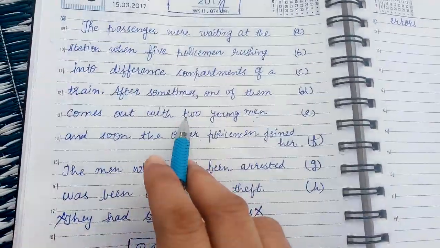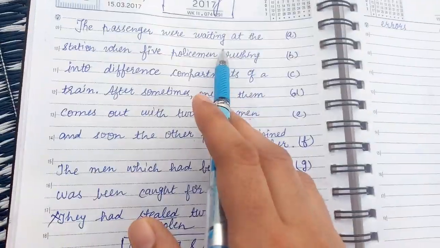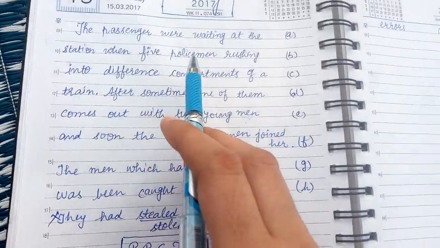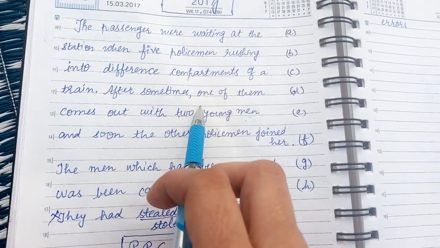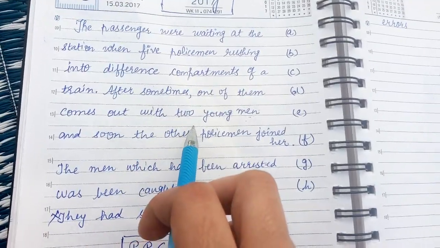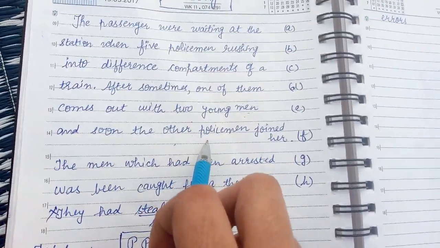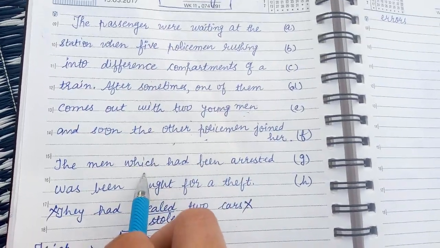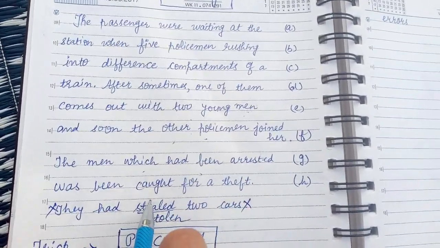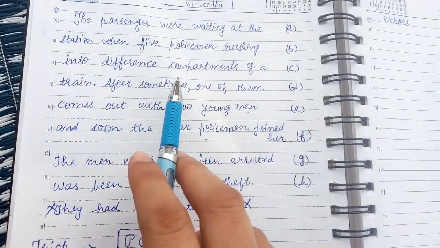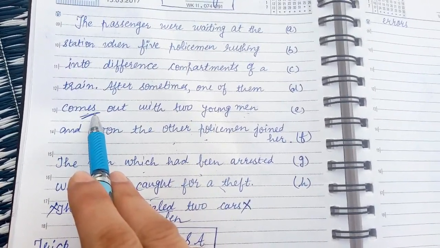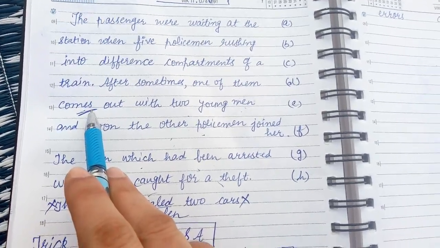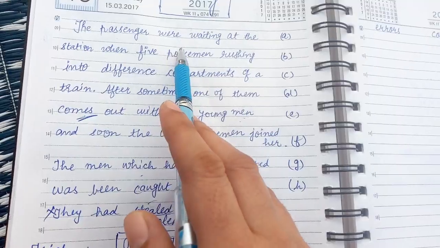Let us read it once again. The passenger were waiting at the station when 5 policemen rushing into different compartments of a train. After some time, one of them comes out with 2 young men, and soon the other policeman joined her. The men which had been arrested was being caught for a theft. So here we have noticed that only at one place present tense is used, but the remaining passage is given in past tense. That means we have to follow past tense.